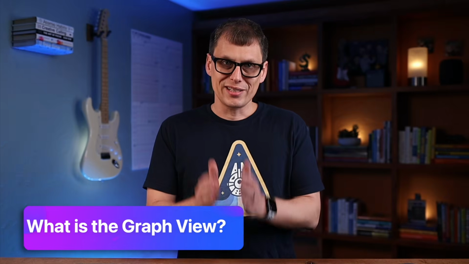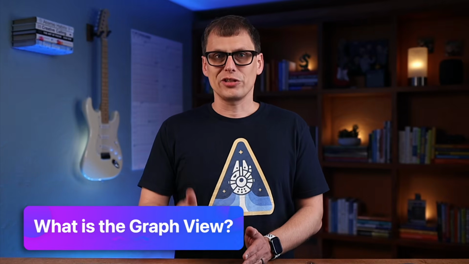So before we get into what's actually useful, let's make sure we're on the same page about what the graph view actually is in Obsidian, because I think a lot of people open it for the first time and they assume they're supposed to already know what they're looking at. It's a little bit confusing.